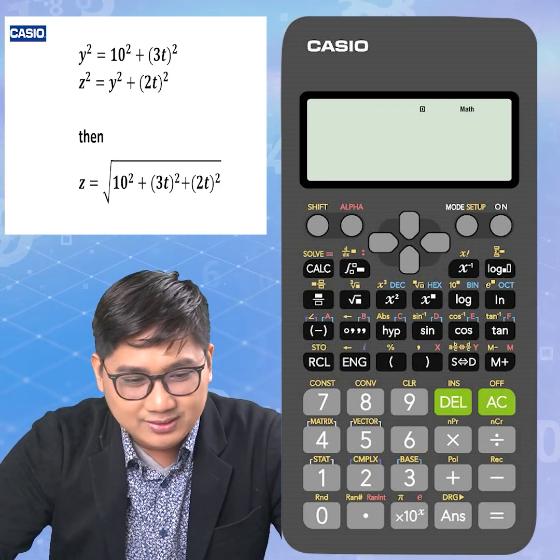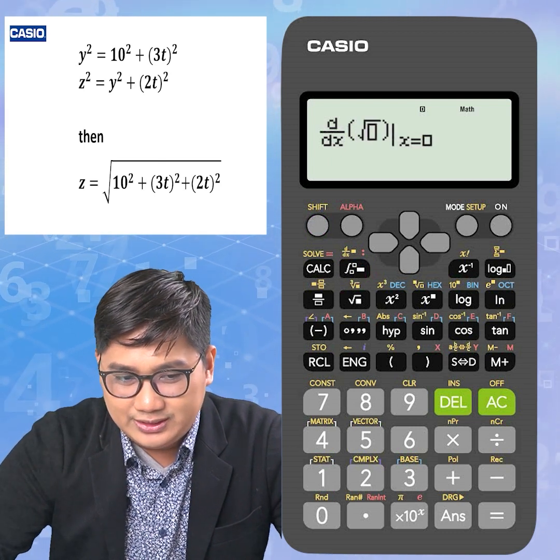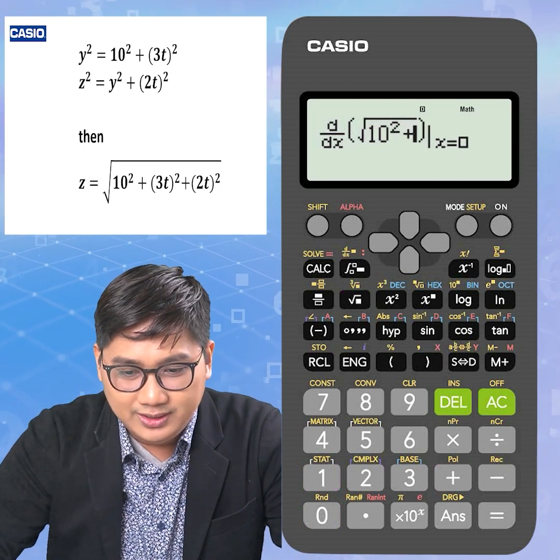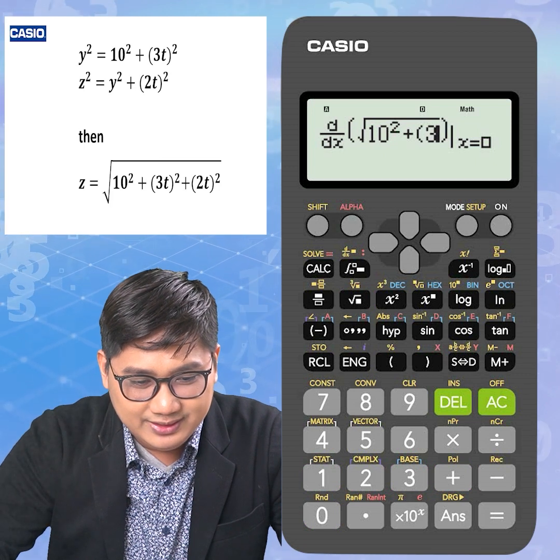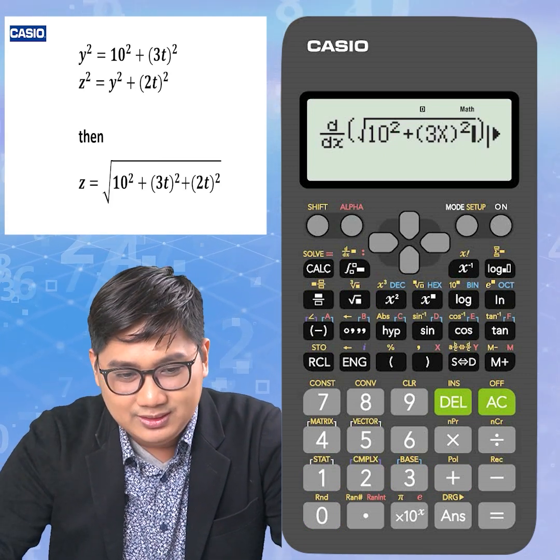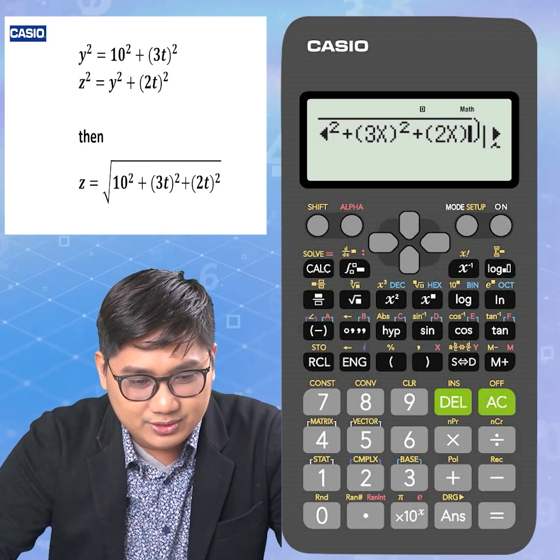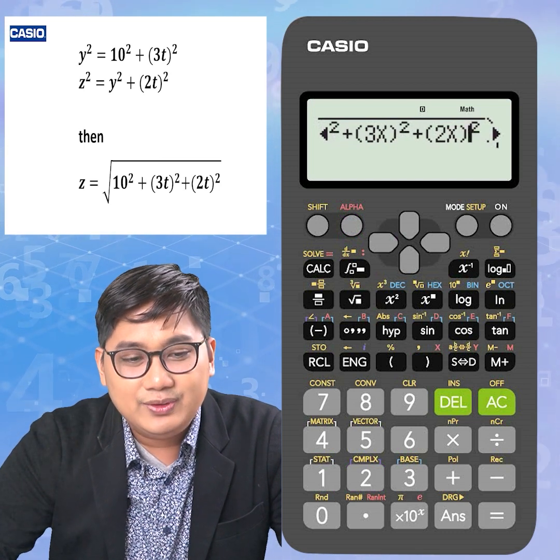In the normal setting, let's call the derivative function, then input the working equation. So that is 10 squared plus 3t squared, but this time we will use x as our working variable. 3x squared, then 2x squared. So now the equation is ready.